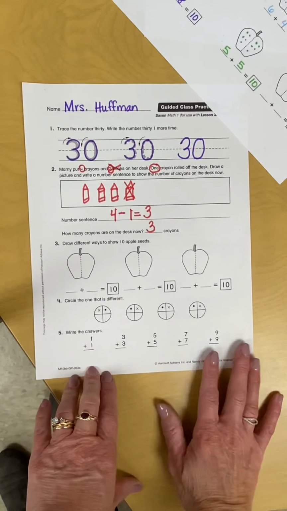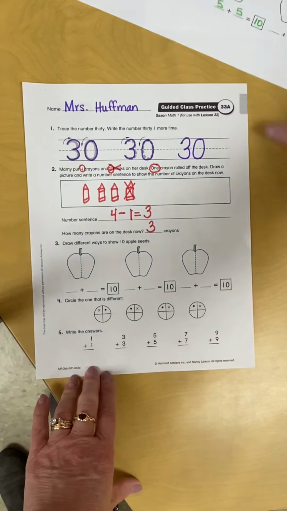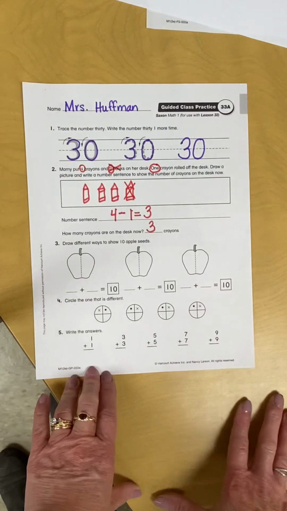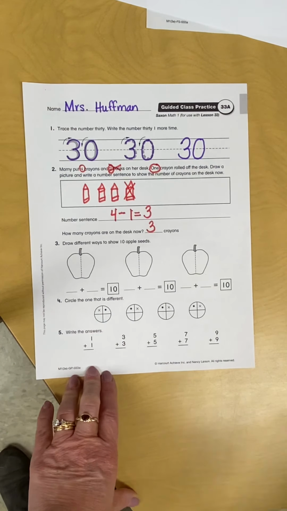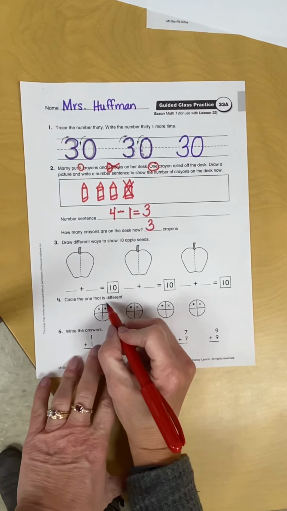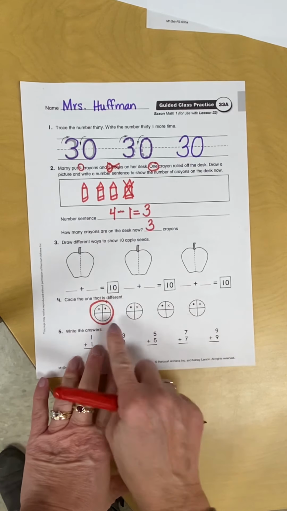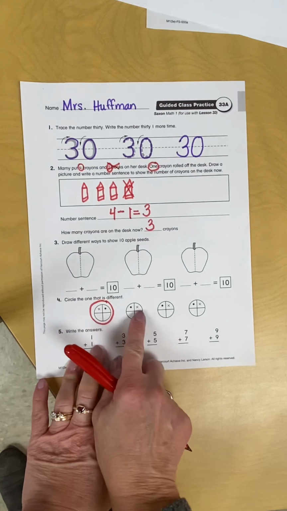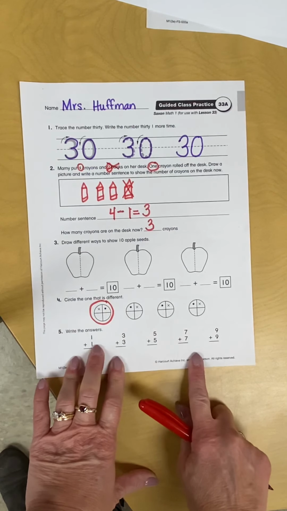All right, the next one says to circle the one that is different. Check these out and find the one that is different. I hope you circled the first one because that one has the X on the opposite side of those.